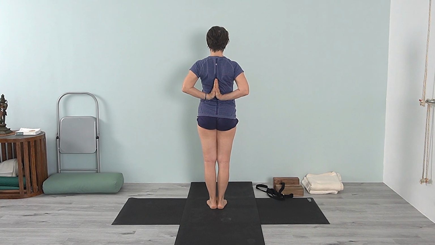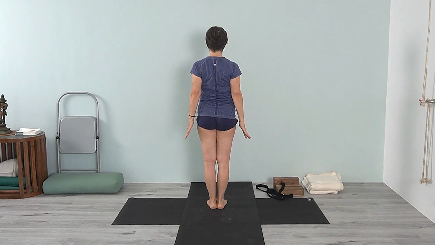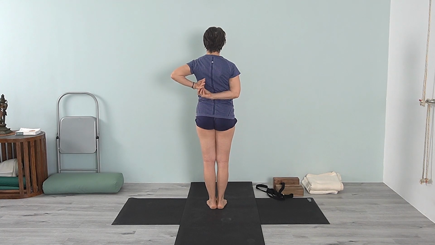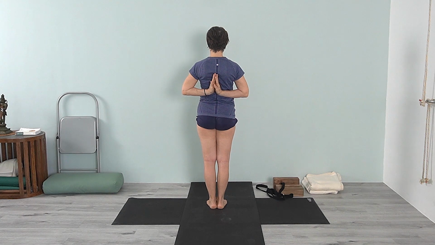Observe what you feel. If it's too much, just straighten your arms again. Come to that neutral position. And then try again. Bring your hands up. Bring the fingers against one another.